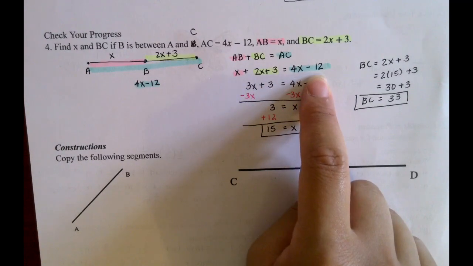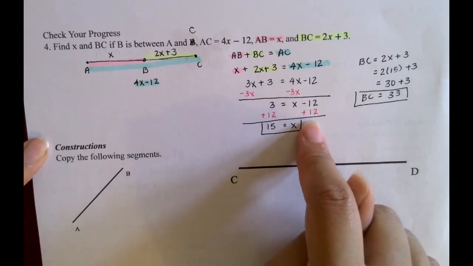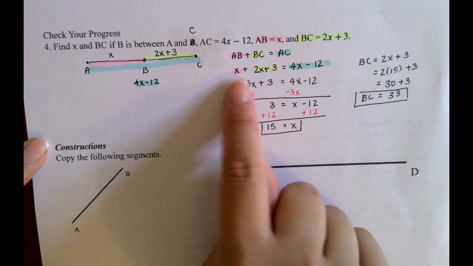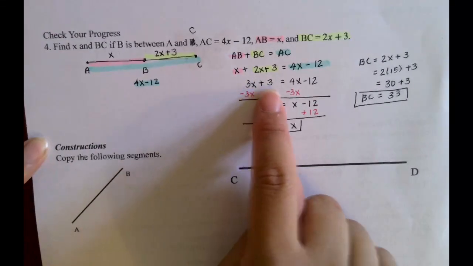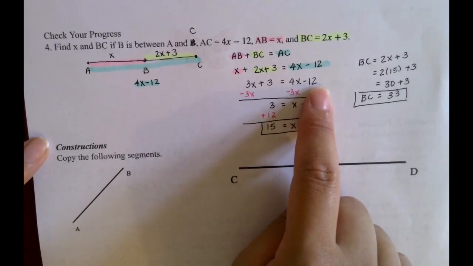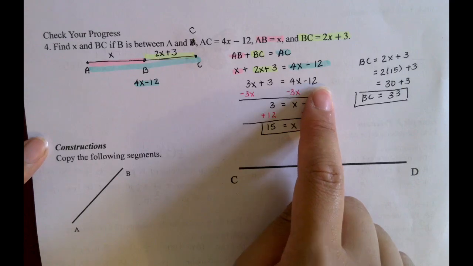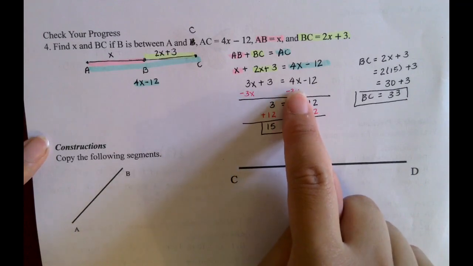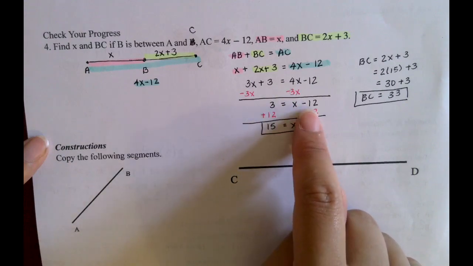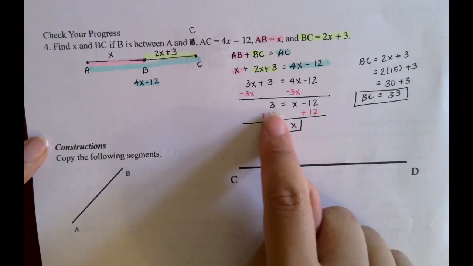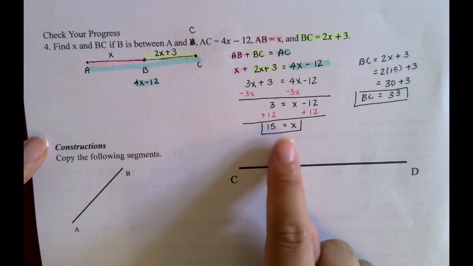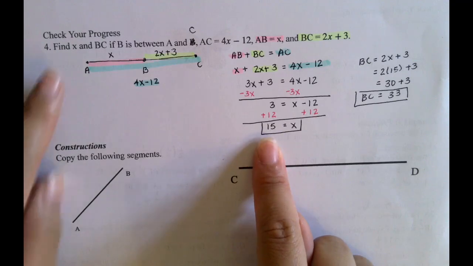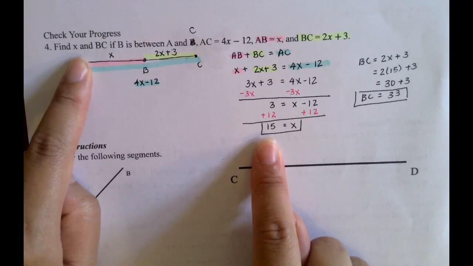And then I started using algebra to solve for x. I combined like terms. X plus 2x is 3x. That's 3x plus 3 equals 4x minus 12. Then I gathered the x's to one side. Since the 4x was bigger, I subtracted the 3x here. That gave me 3 equals x minus 12. And then I moved the minus 12 over by adding 12, and I got x equals 15. So that's the first part of the question where it asked me to find x.